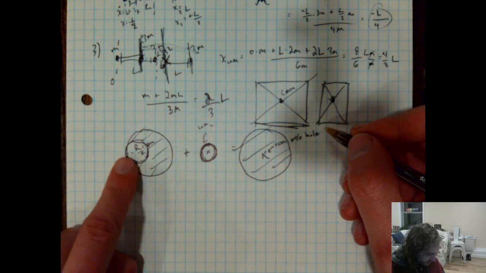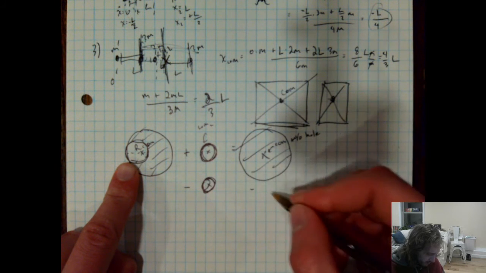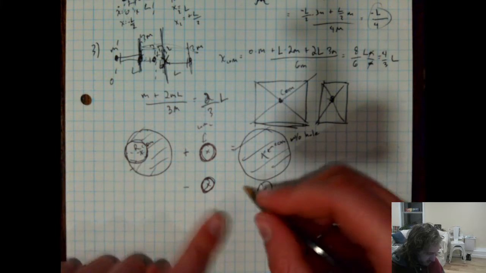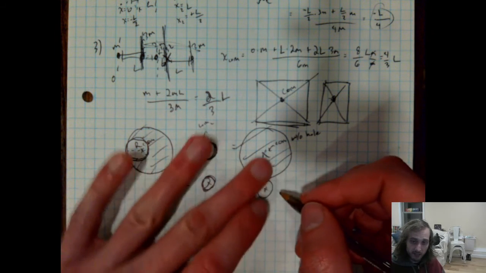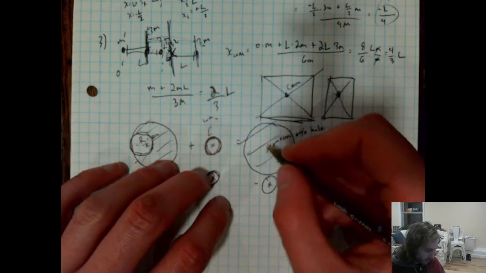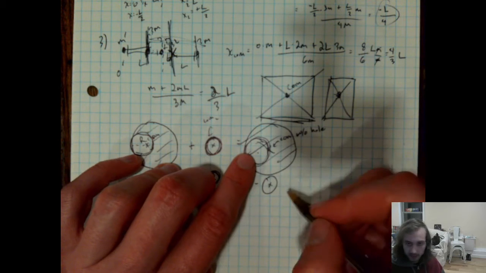if we want to find the center of mass with the whole via subtraction, via basic algebra, we can subtract off the section that's missing from both. So what you can do is do your center of mass equation, but treat this as though this was a negative center of mass.